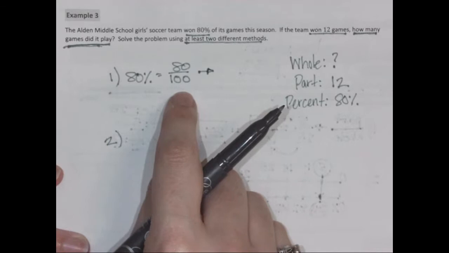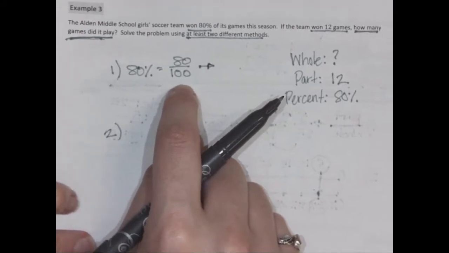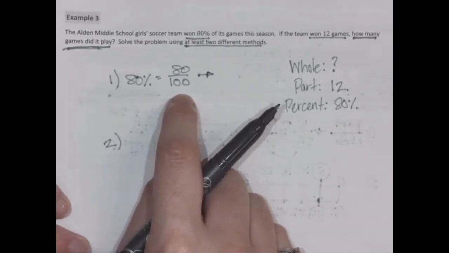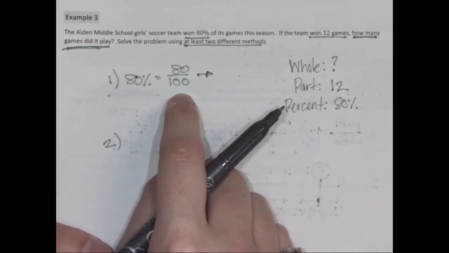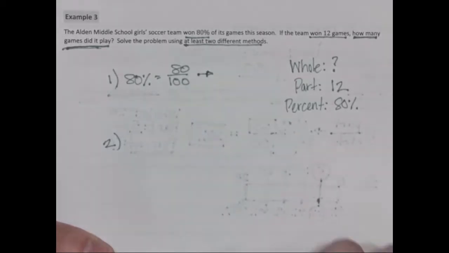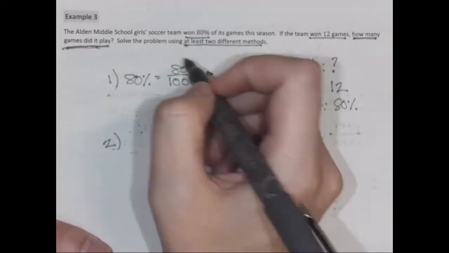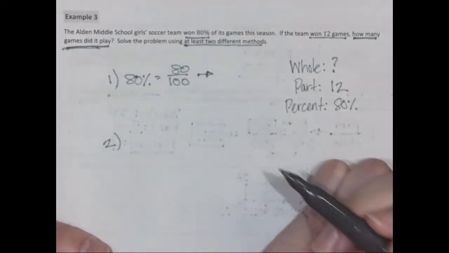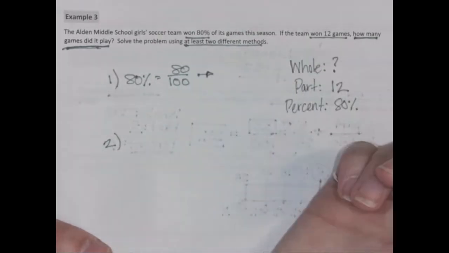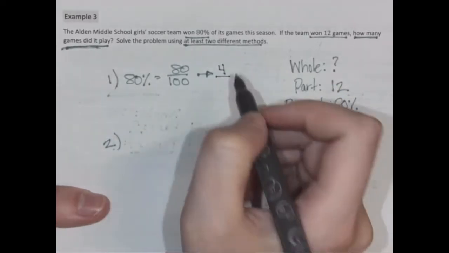How can I write this in a simpler form? Dasani, how can I write this in a simpler form? Look at it. What can I do to it? What can I divide the numerator and the denominator by? 20, yep. Again, I could say 10 and mark out these zeros, but I would have to reduce again because 8 and 10 both have a common factor of 2. So yeah, I can divide by 20. What's 80 divided by 20? What is 100 divided by 20? 5. So 4/5.